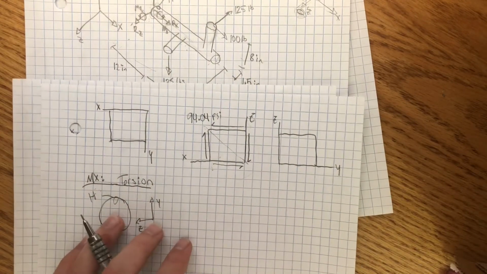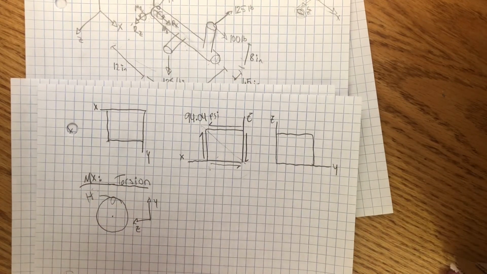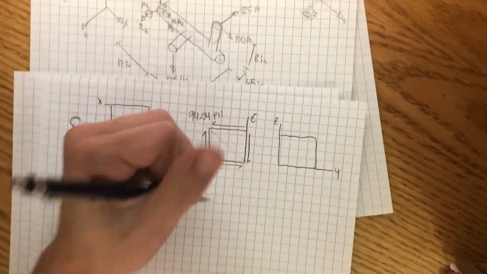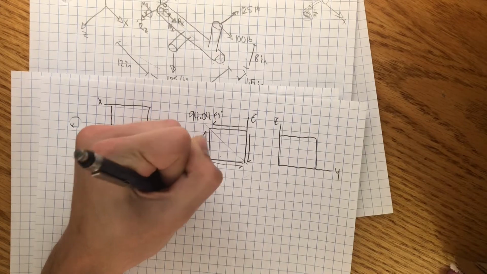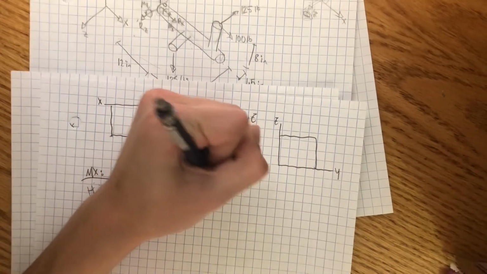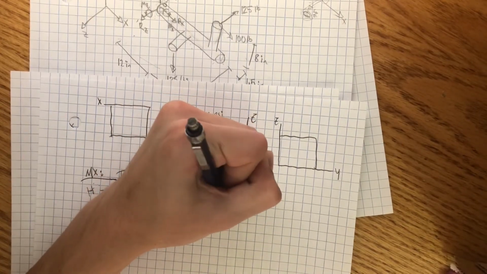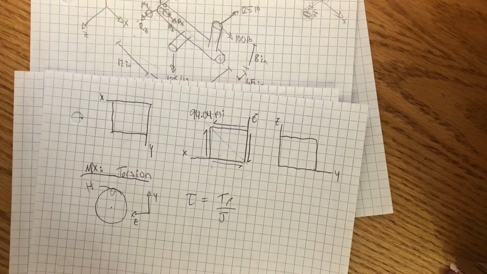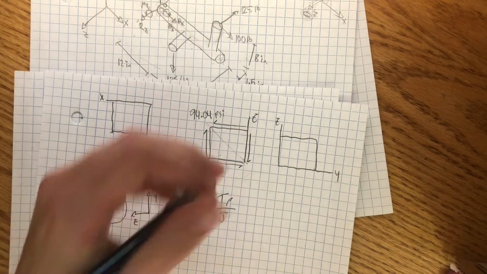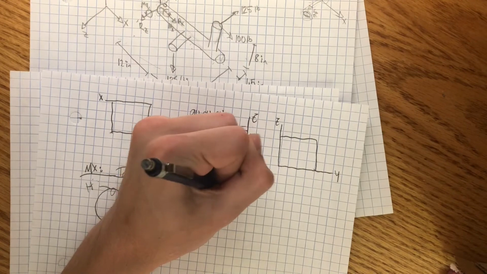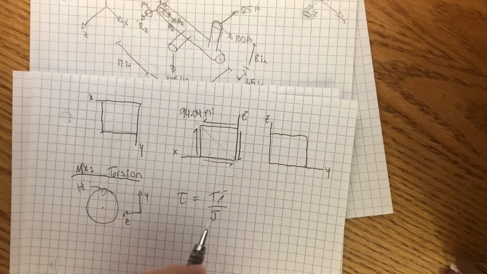And what we know is that for torsion, the equation we use is tau equals T rho over J. So T is the torque applied here, the applied torque.